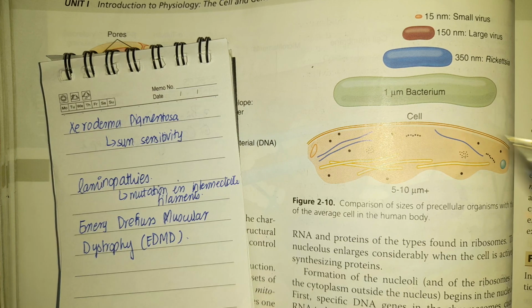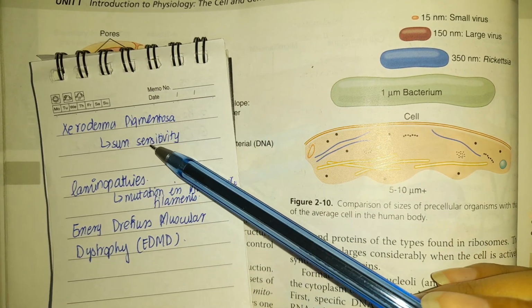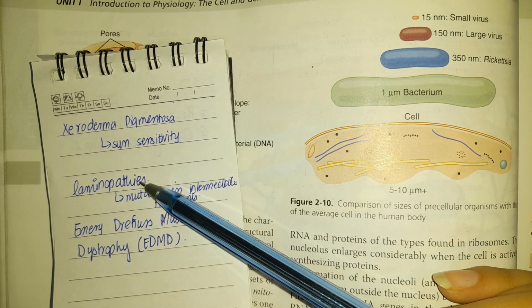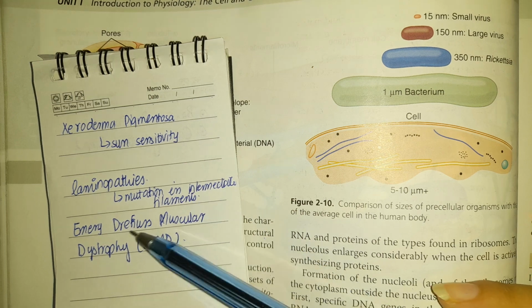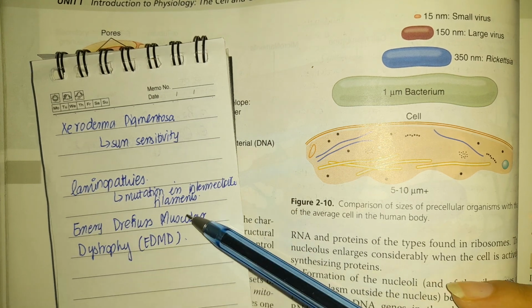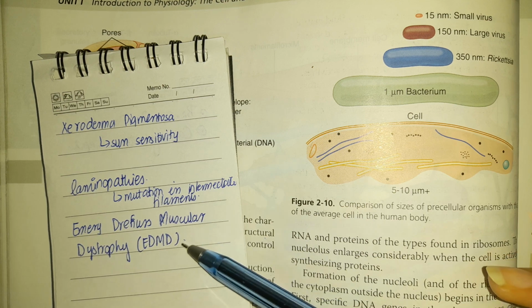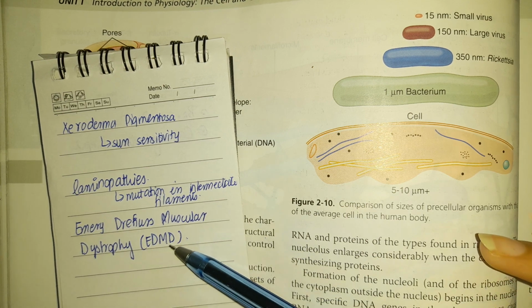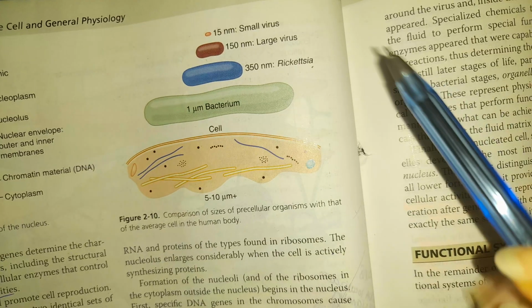Here we have the diseases related to the nucleus, that is xeroderma pigmentosa, in which we have sun sensitivity. Then we have the laminopathies, in which there is mutation in intermediate filament synthesis. And then we have Emery-Dreifuss muscular dystrophy. It's a type of muscular dystrophy in which the muscles are not able to work, and the short form of this is EDMD.